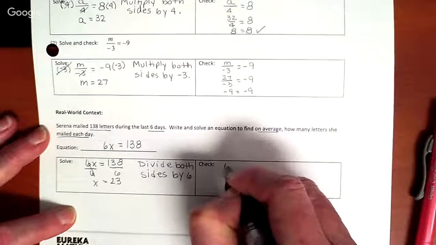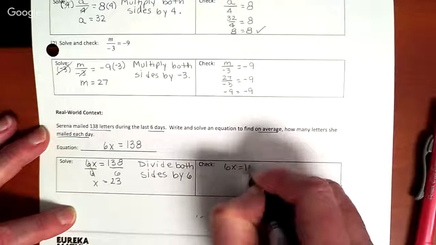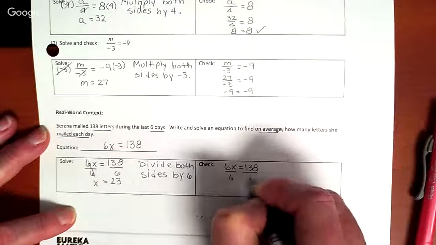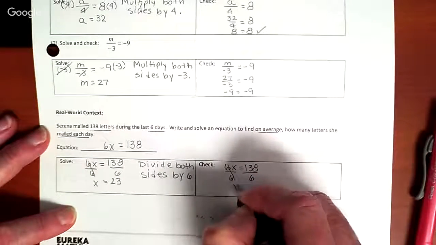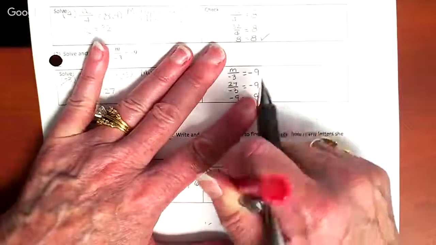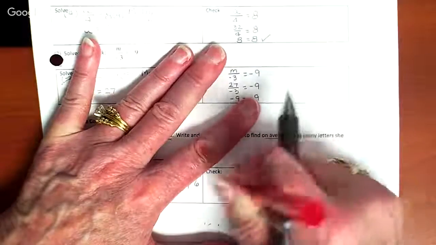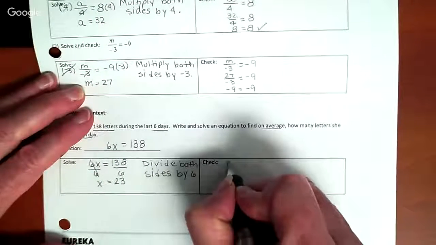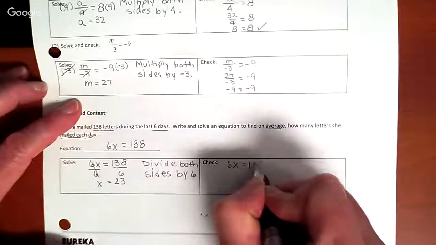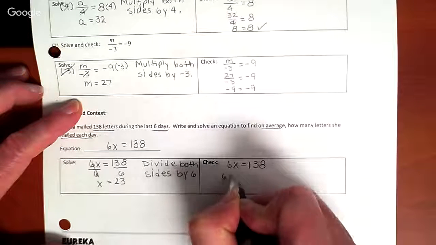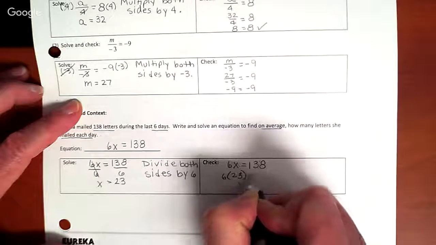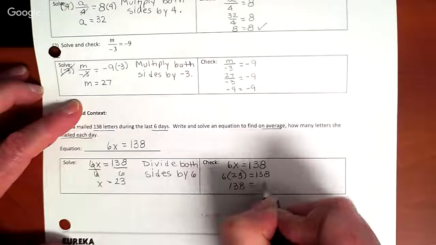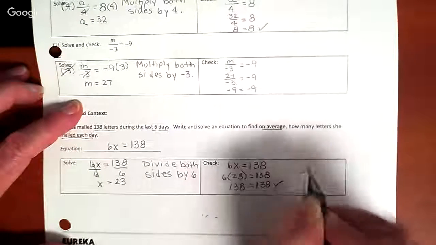So we have 6x equals 138. We divide both sides by 6. Oh, sorry, we're trying to check this thing. I apologize, guys. Let me redo this. So we are checking this. So 6x equals 138. So 6 times 23 equals 138. So 138 equals 138. And that checks.